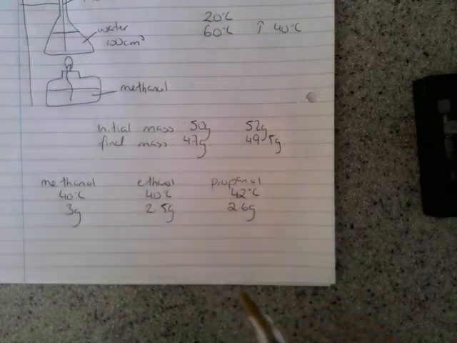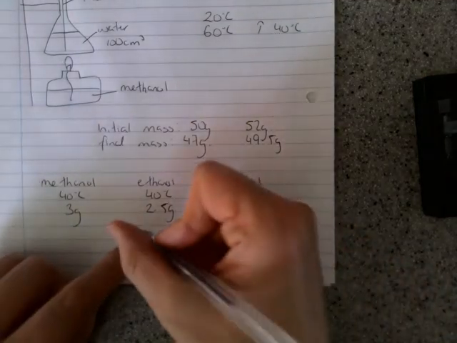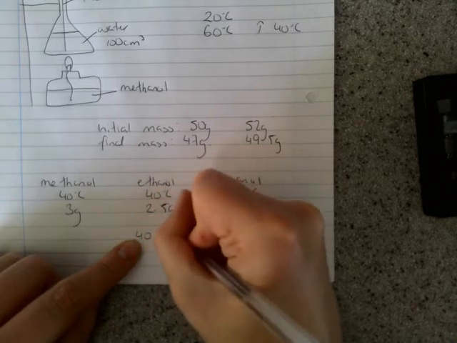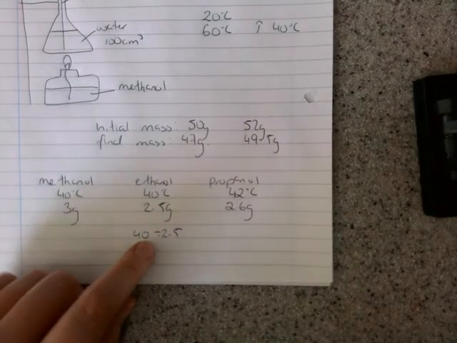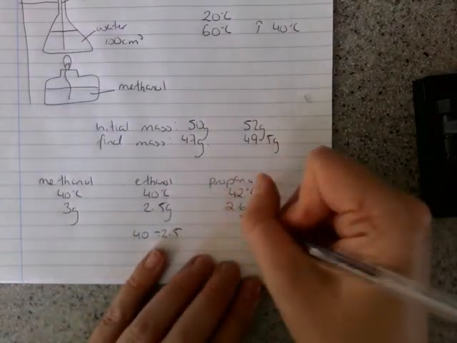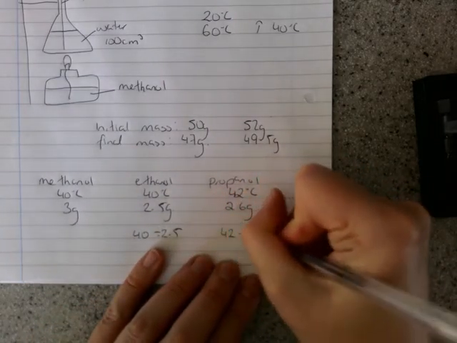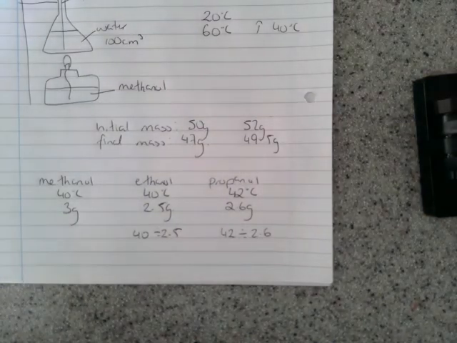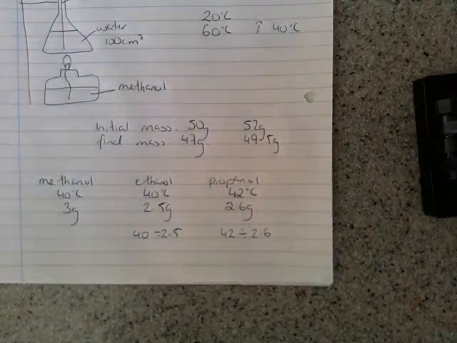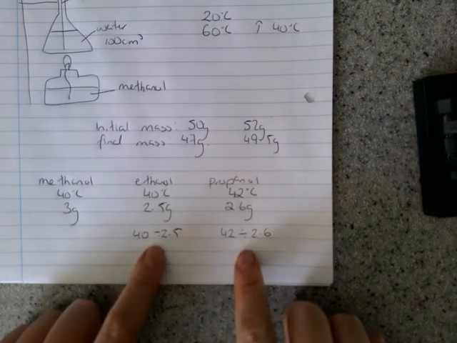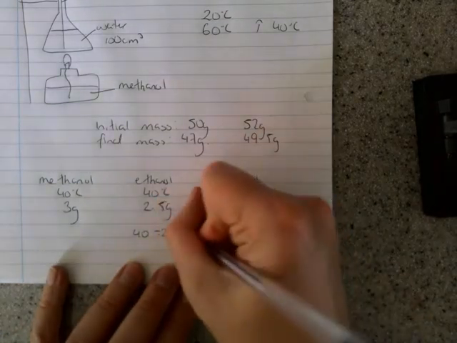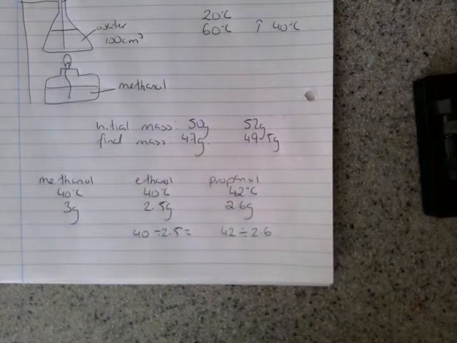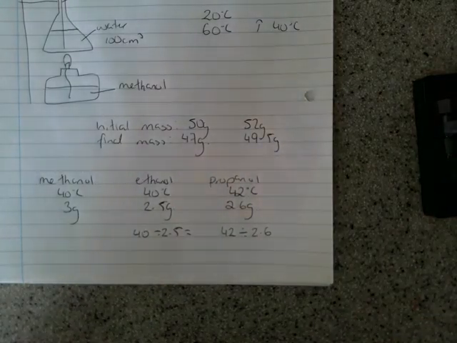So what you can do is you can do a simple calculation where you take the temperature change, so that would be 40, and you divide it by the mass burned. So I'd have 40 divided by 2.5 for ethanol, and here I'd have 42 divided by 2.6 for propanol. And if you work out, I don't have a calculator, but essentially you'd work out what that, I should be able to do that in my head, and I can't. 40 divided by 2.5, don't judge me. I'm going to get my calculator.